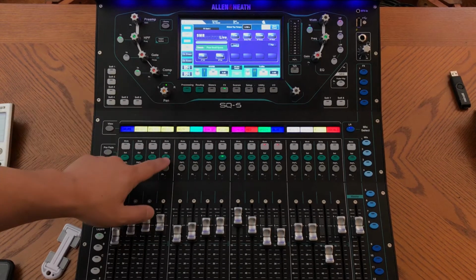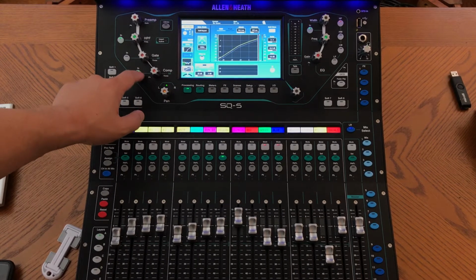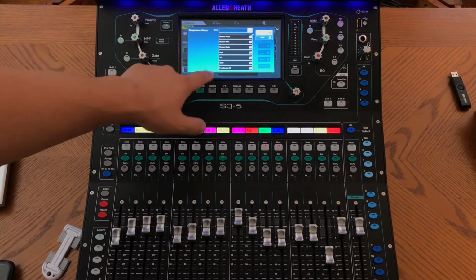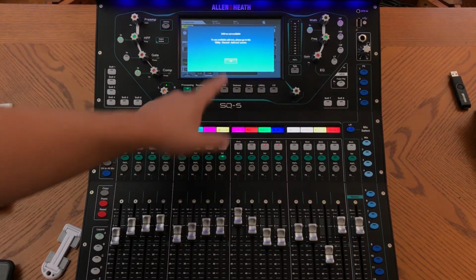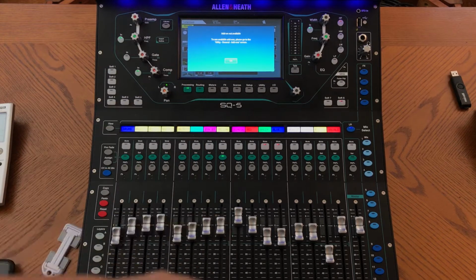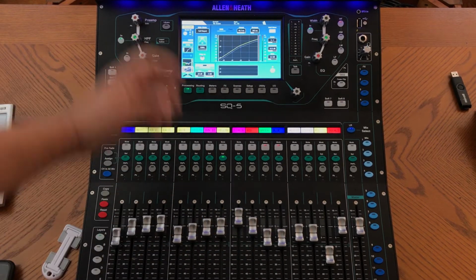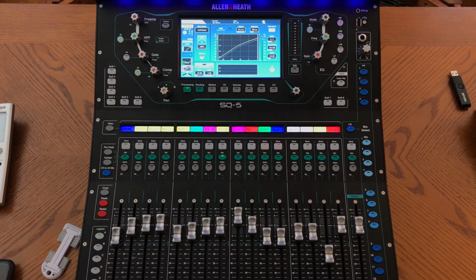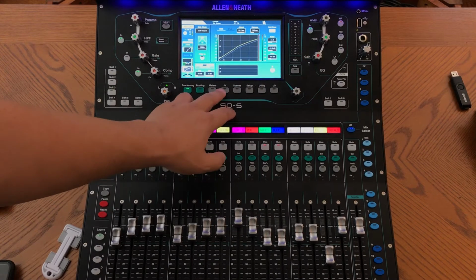If I select a channel, go into the processing, and do a library, this is where you would see it. So we don't have that fancy compressor unit, probably not necessary unless we're in a really tightly controlled setting. So that's the effects.